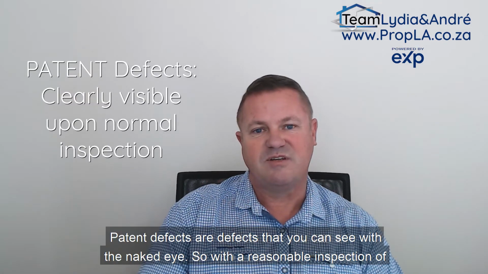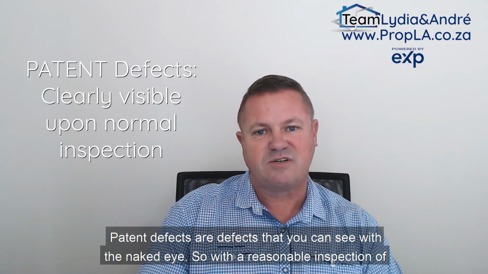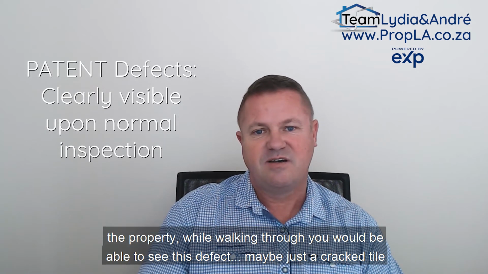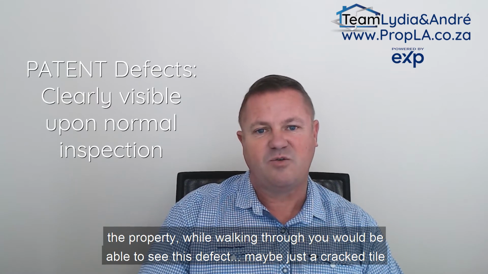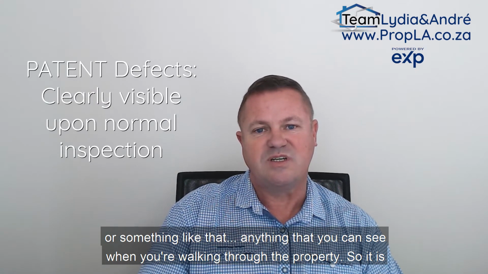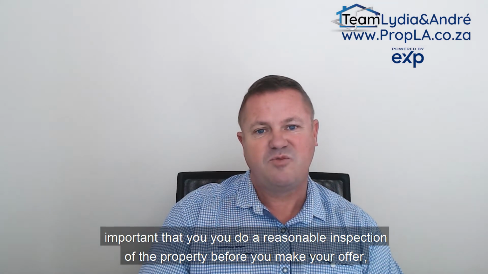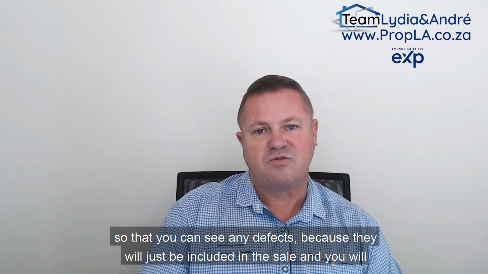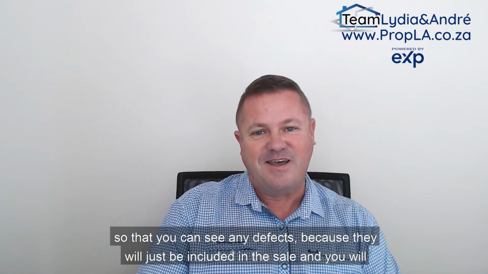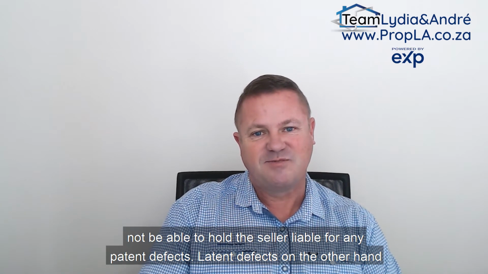Patent defects are defects that you can see with a naked eye. So with a reasonable inspection of the property, while walking through, you would be able to see this defect. Maybe just a cracked tile or something like that. Anything that you can see when you're walking through the property. So it is important that you do a reasonable inspection of the property before you make your offer so that you can see any defects, because they will just be included in the sale and you will not be able to hold the seller liable for any patent defects.